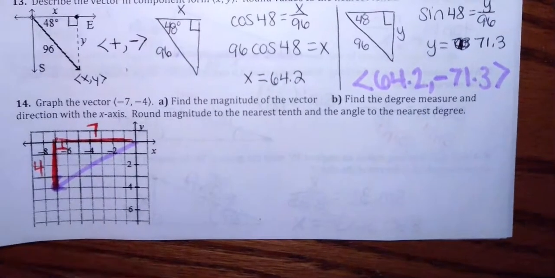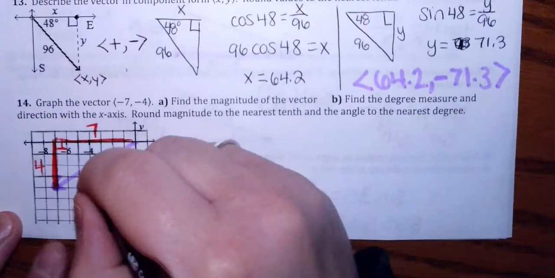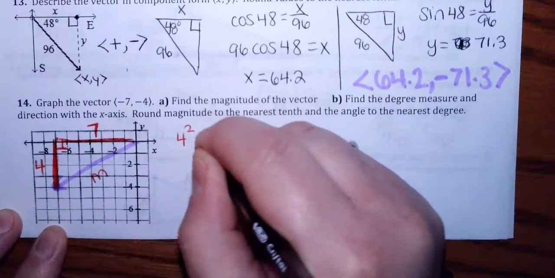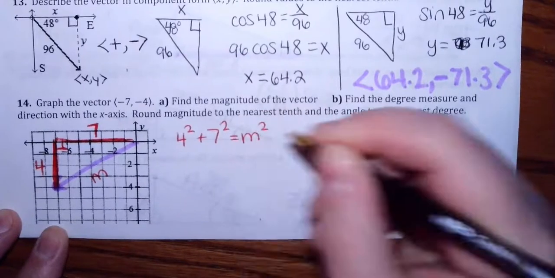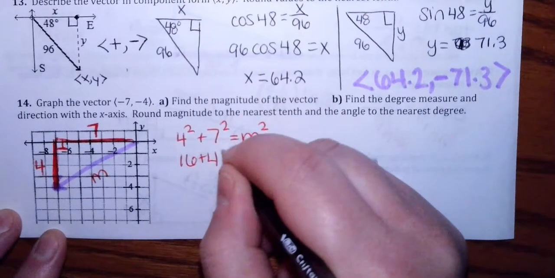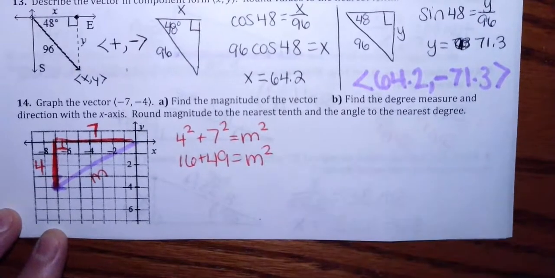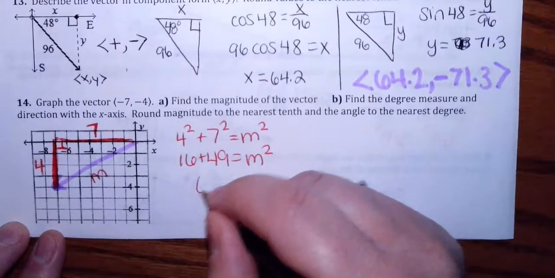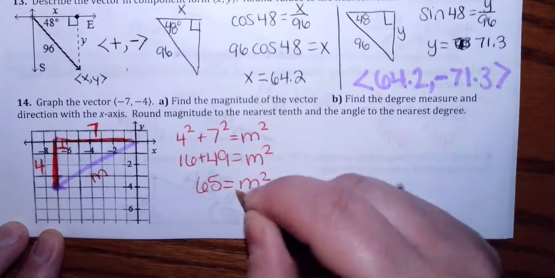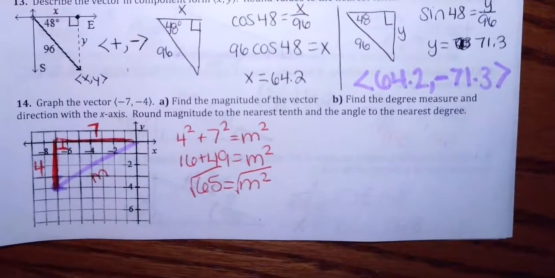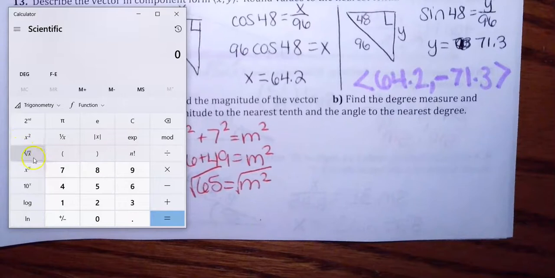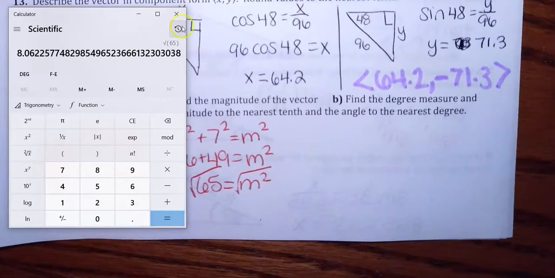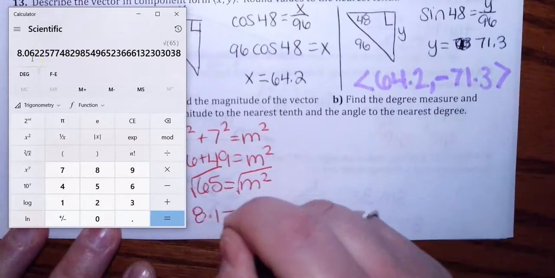So to find your magnitude, just use a little Pythagorean theorem. It's going to be 4 squared plus 7 squared equals magnitude squared. This will be 16 and 49. And then we'll just have to take the square root when we get done with this. So I'm going to have 65 being my magnitude squared, and we'll just take the square root there. So let me pull up that little calculator again. I'm going to do 65 and take the square root of that. And to the nearest tenth, that is about 8.1 for my magnitude.